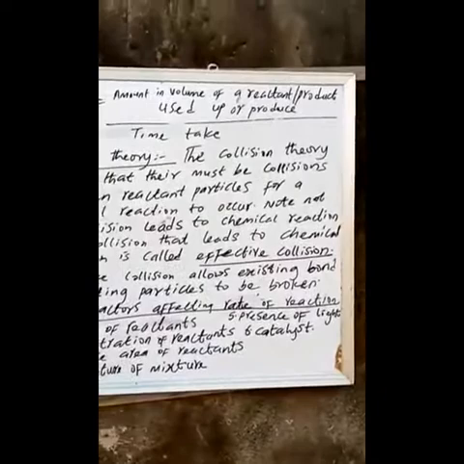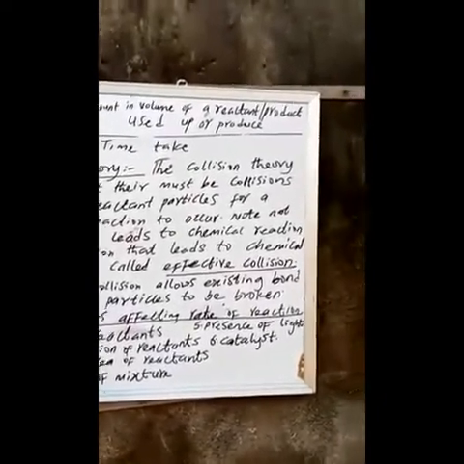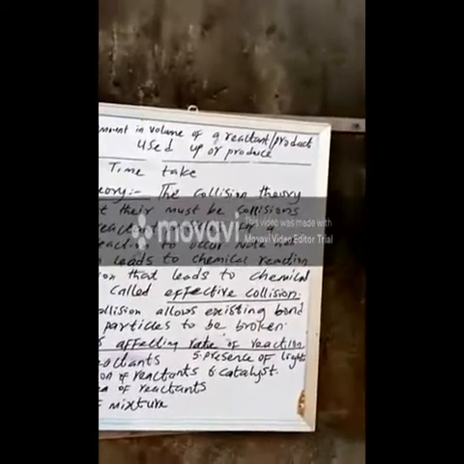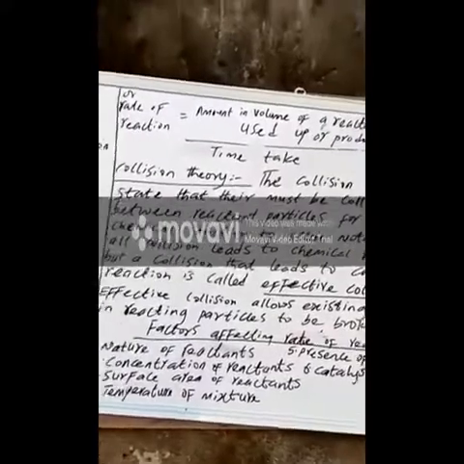So if you are dealing with a solid or liquid reactant, we talk about concentration. But when we are dealing with reactants that are gaseous, then we talk about the amount in volume of the reactant.